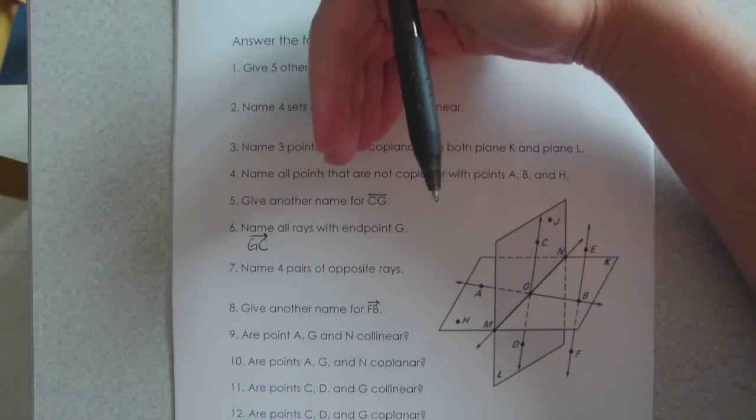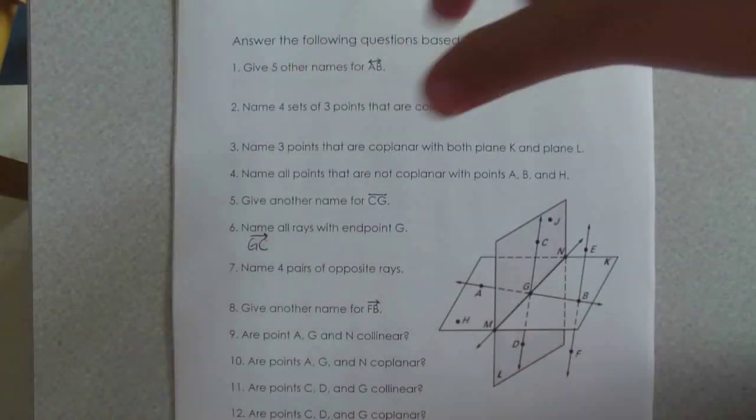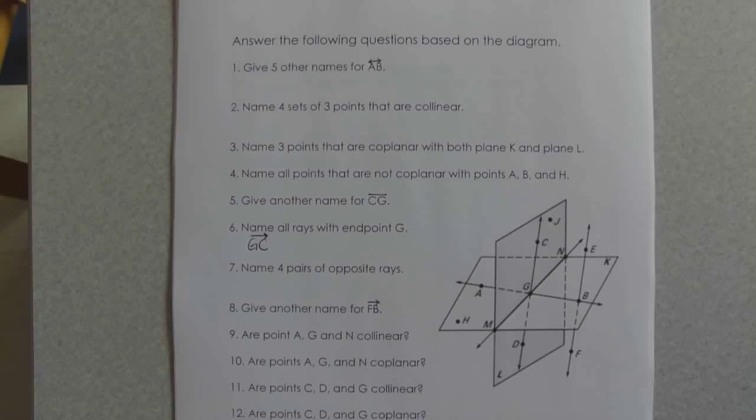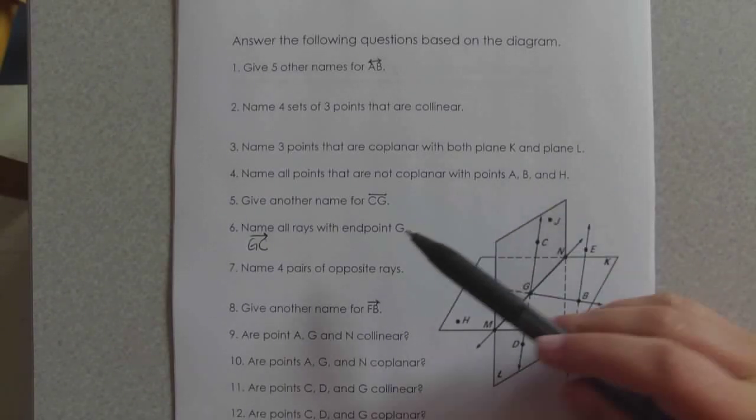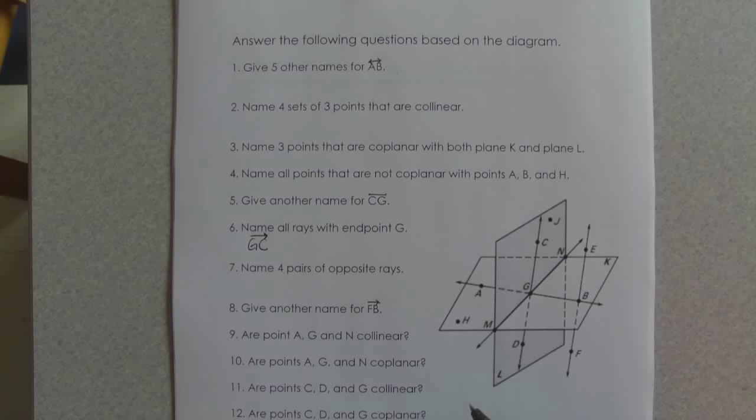I could have flipped that around. I could have put the C first and then the G, but then you've got to flip the arrow. Okay, I know, very minor details here, but they matter a lot. Okay, they matter a lot. Is that correct grammar? That's fine. So name all rays there with endpoint G.